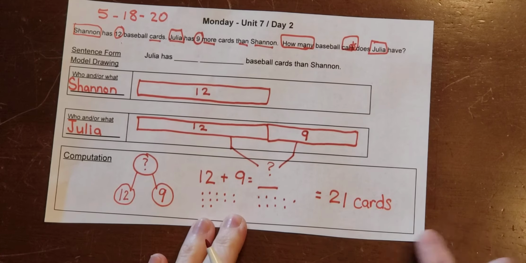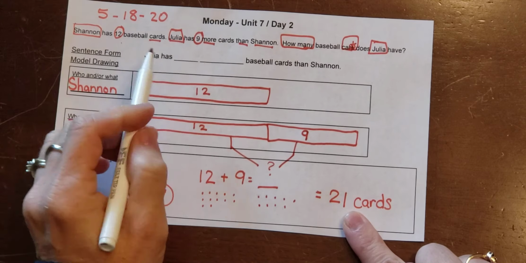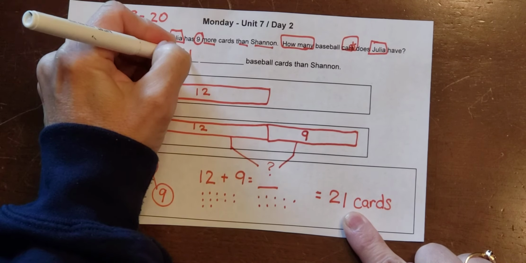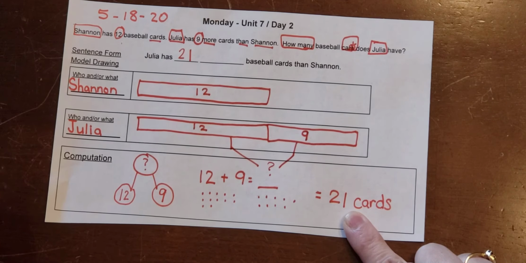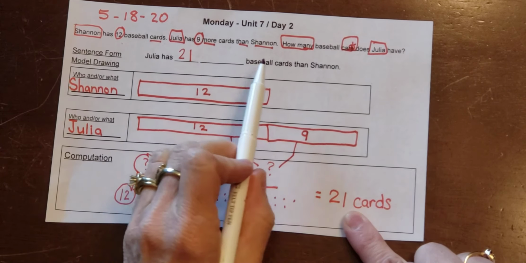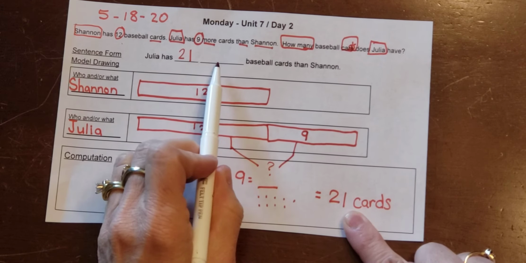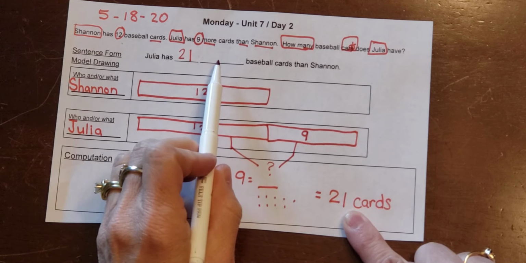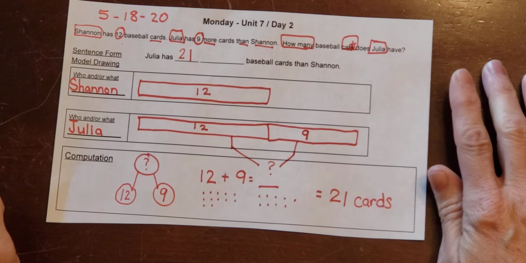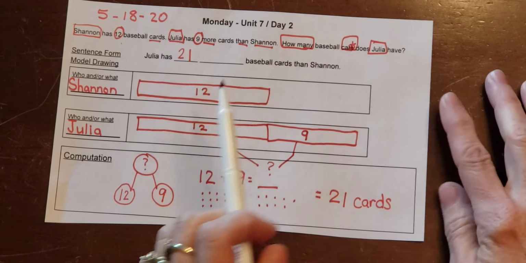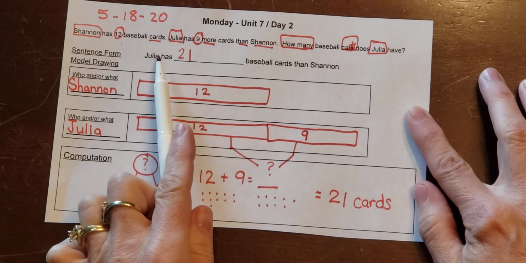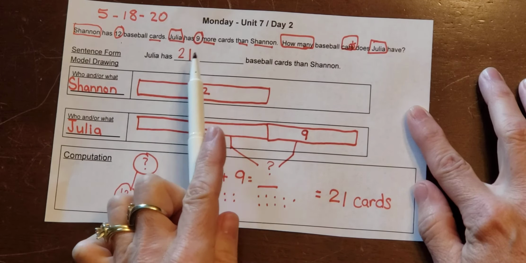21 cards. All right, so Julia has how many? 21. And it says Julia has 21 blank baseball cards than Shannon. More or less? Oh. Okay. Mrs. Bowen's just reading this. It says, how many baseball cards does Julia have? And then this says Julia has blank baseball cards.